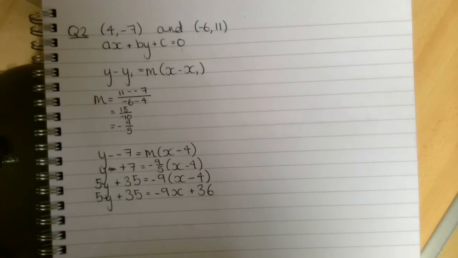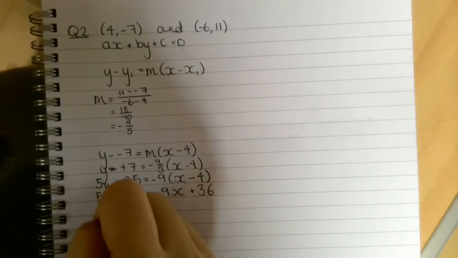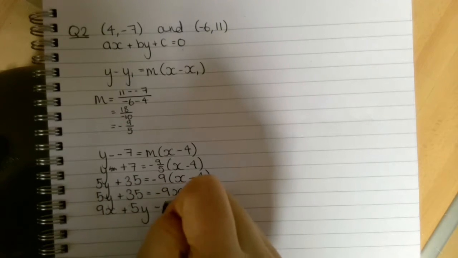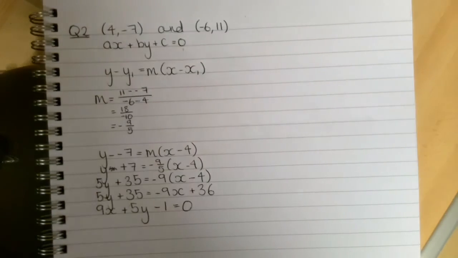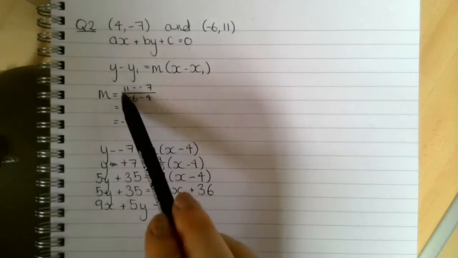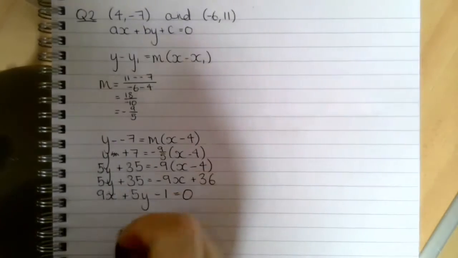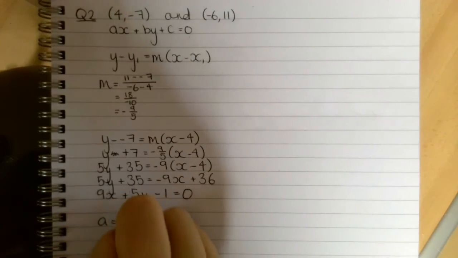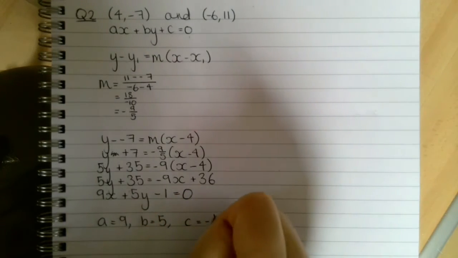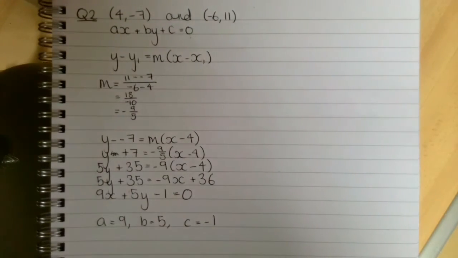Okay, so when I rearrange this, I get 9x plus 5y minus 1 is equal to 0. And I would then just write down what my values are for a, b and c: a equals 9, b equals 5 and c equals negative 1.